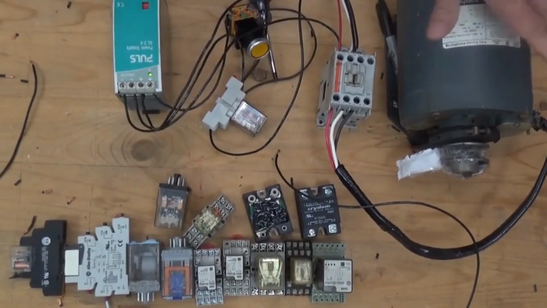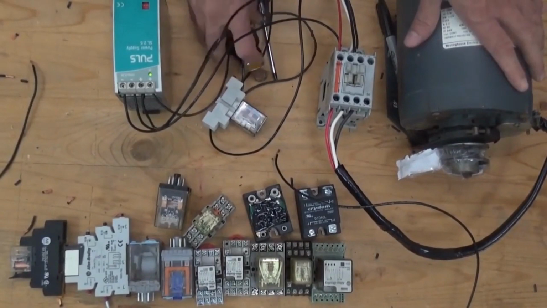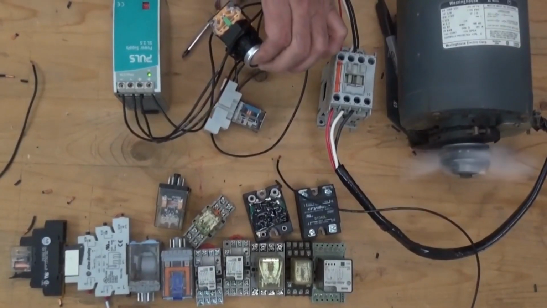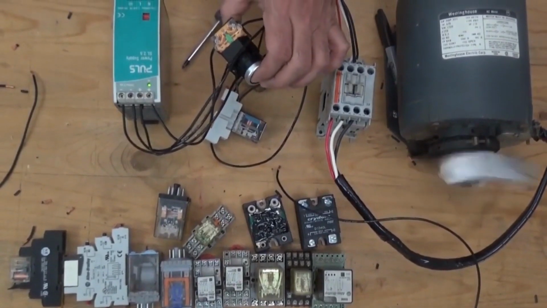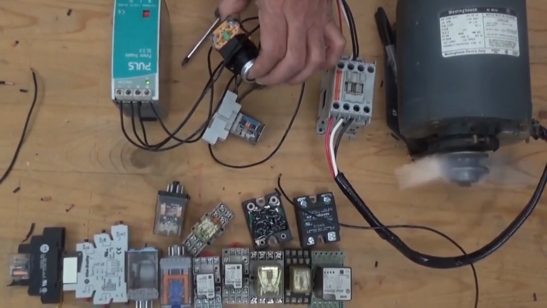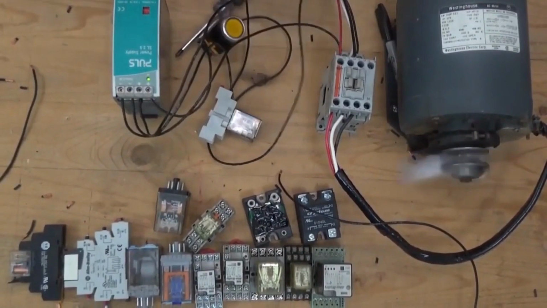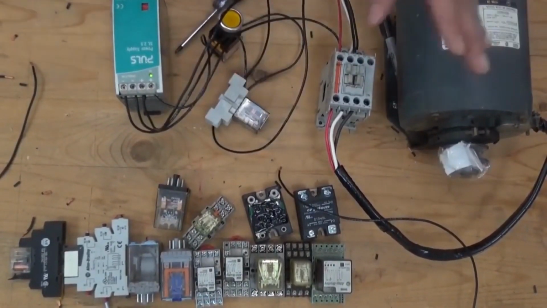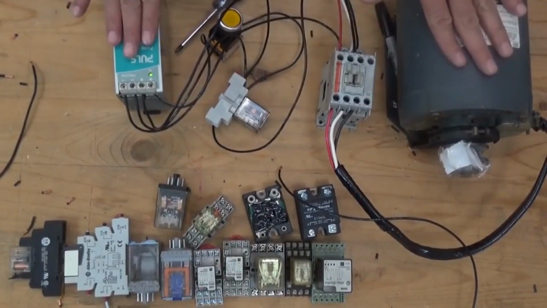Now I already plugged in the motor. Let's try if it works. It works, guys. So this is how a relay controls a big motor using a contactor and power supply.